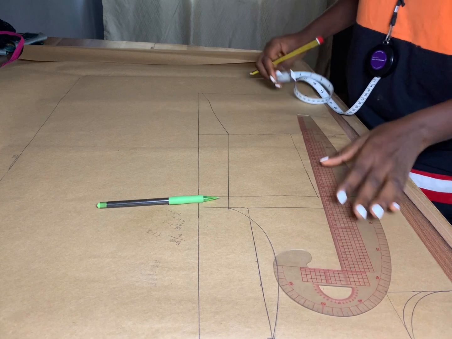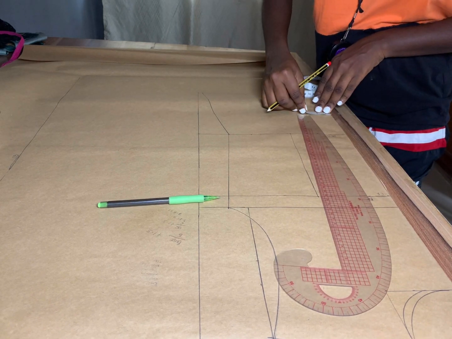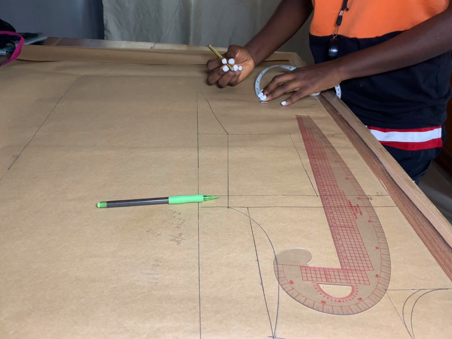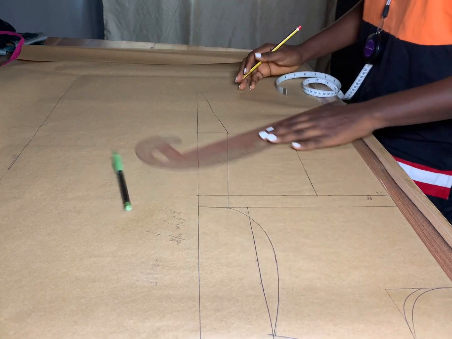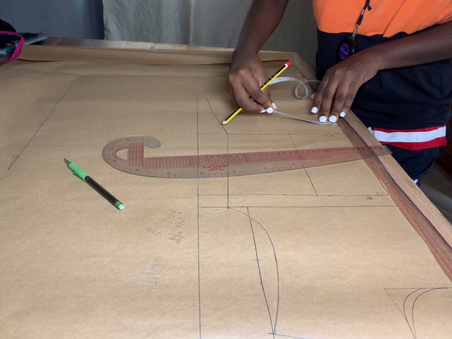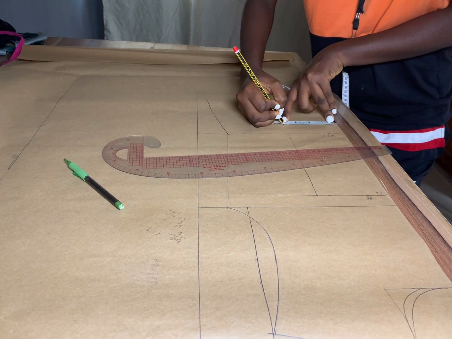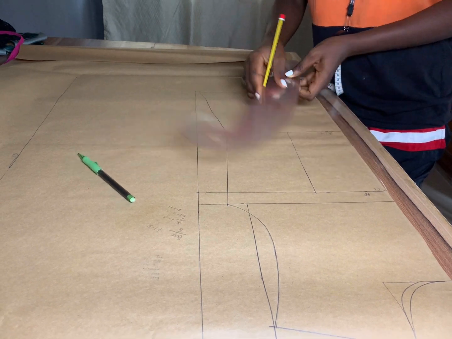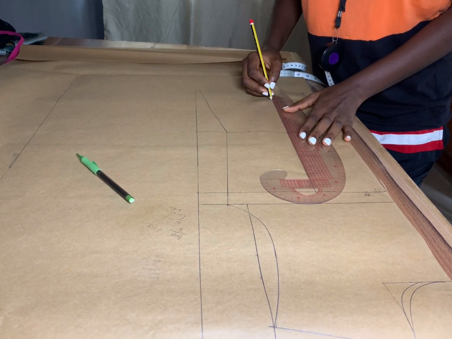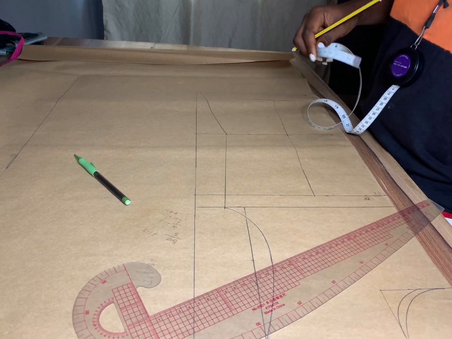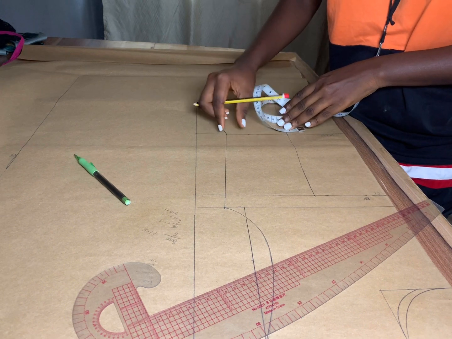Please go ahead and extend this line to your top length, but you can go up by 2 inches or 2.5 inches from your top length, because we don't want our dart to reach our top. By the time we are done sewing it, it will look odd if it gets to our very top length. So go ahead, go up by 2 inches or 2.5 inches, for that is where the dart will stop.